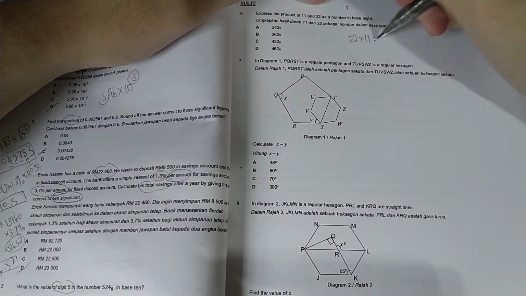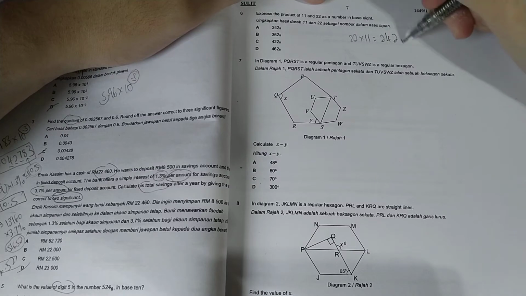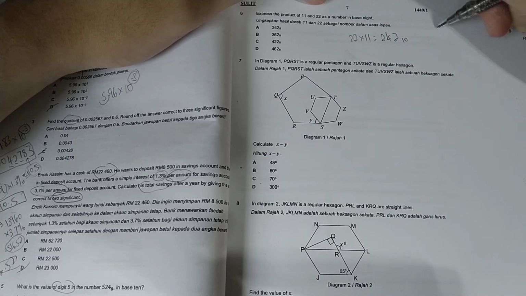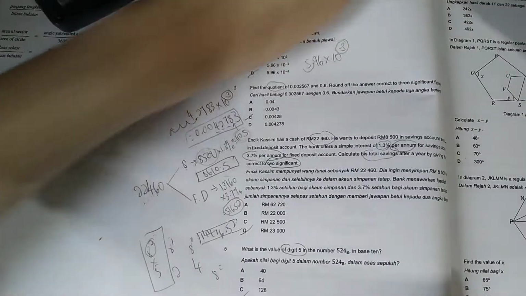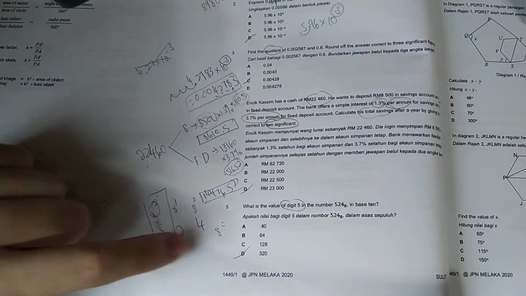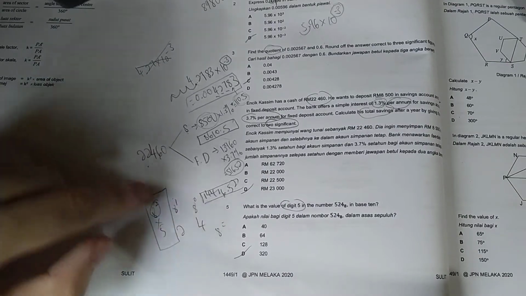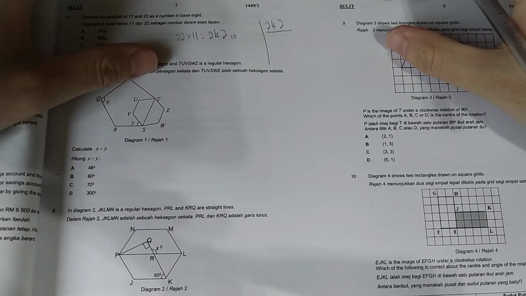22 times 11 is 242. But this one is in base 10. They want you to convert to base 8, so you divide by 8. Remember, if it goes from a smaller base to base 10, you need to use multiply and add. But if it's base 10 to a smaller base, big to small, you divide. So divide by 8.